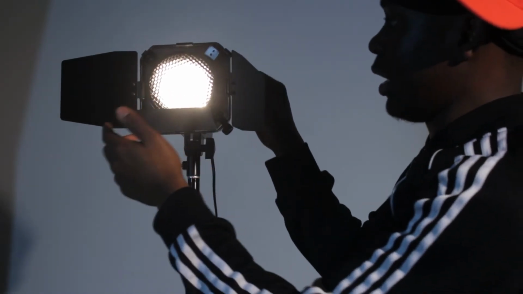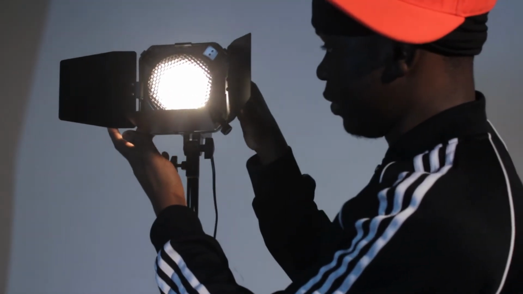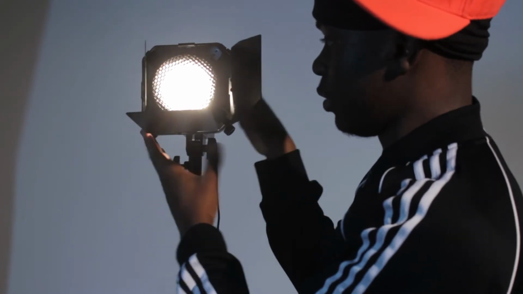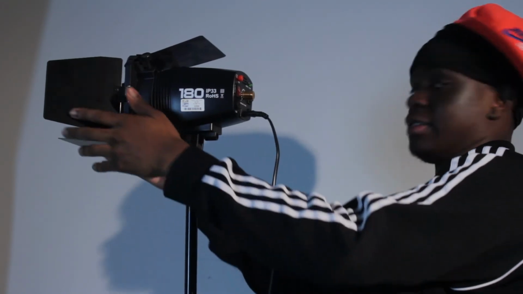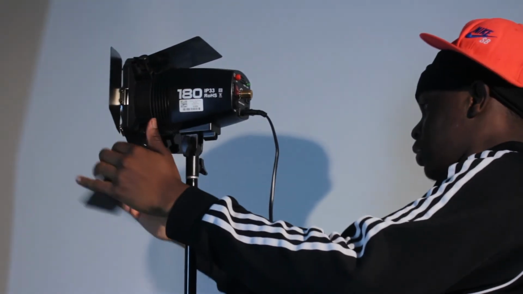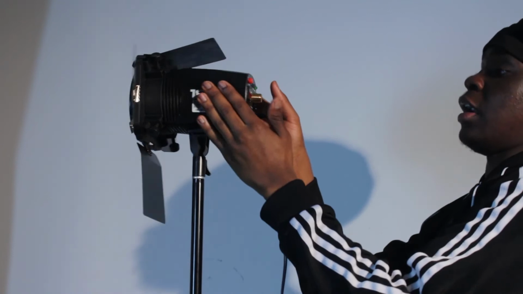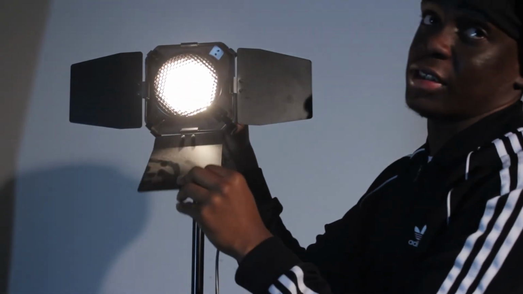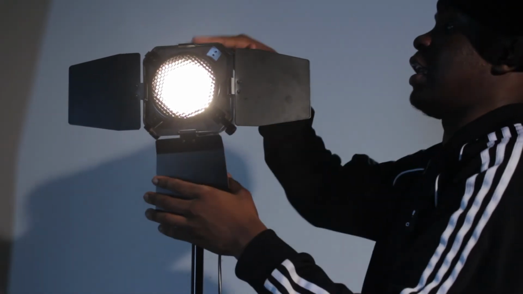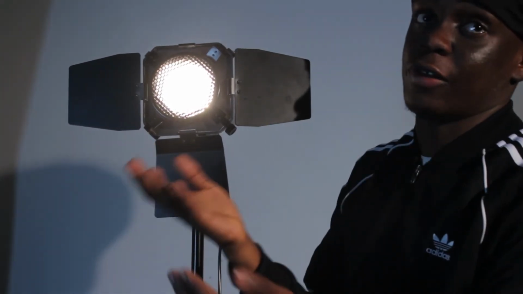help control the light and how it appears on the scene. So if you close the back barn doors like that, you can see not much light appears. But if you open them wider, more light appears. And this is its whole function for backlight, and it helps distinguish, like I said, subjects and help them appear more defined in front of the camera.